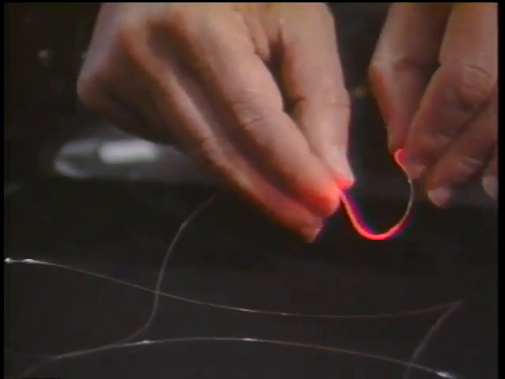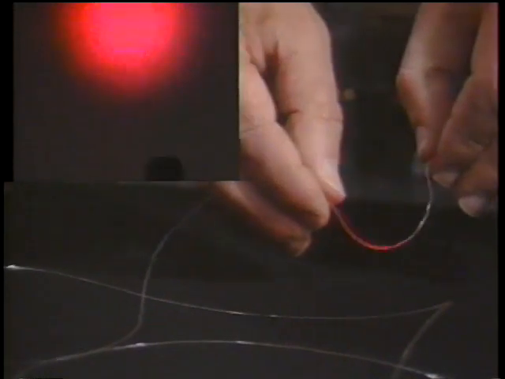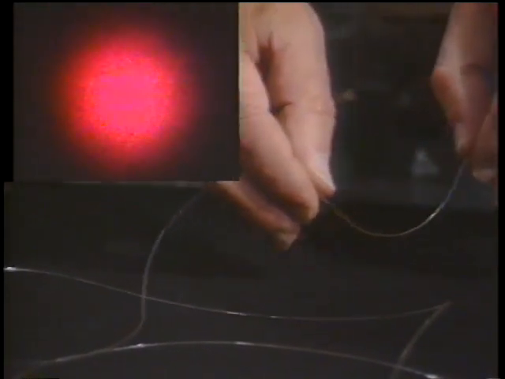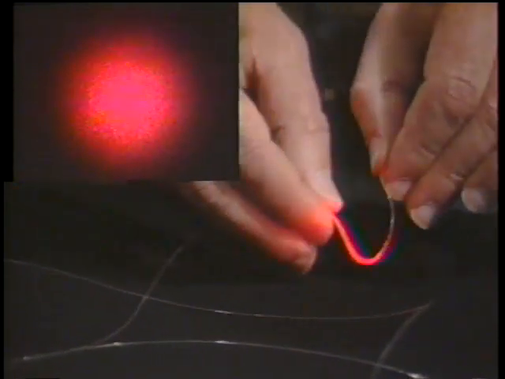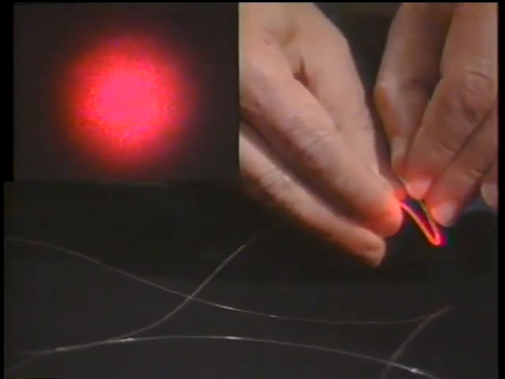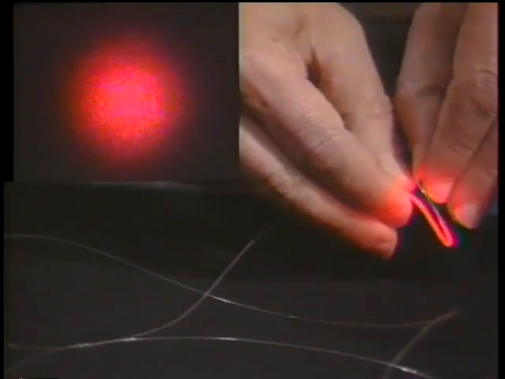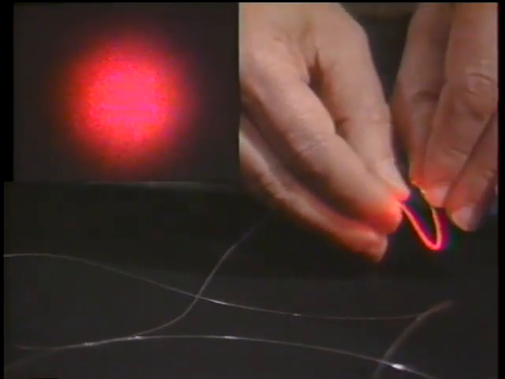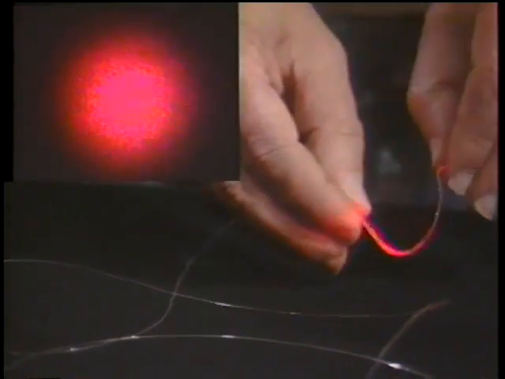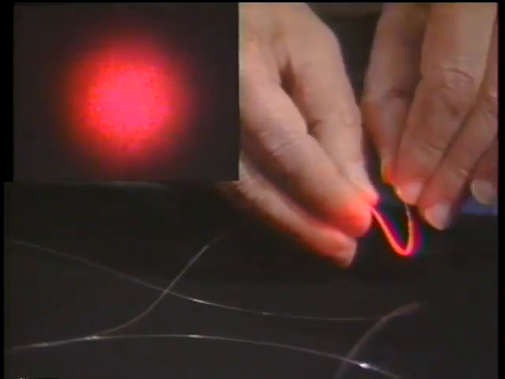Now, if we can bring the output of the fiber into the inset over here, you can see that as I increase the bend, the intensity drops quite a bit, which means I've kicked out almost all the light by simply putting a bend into the fiber.